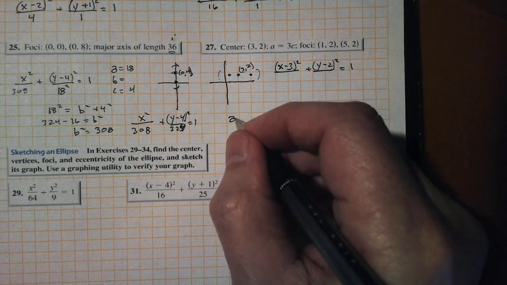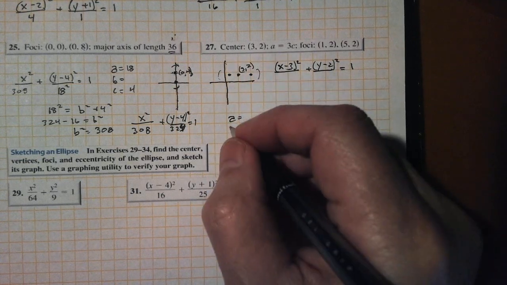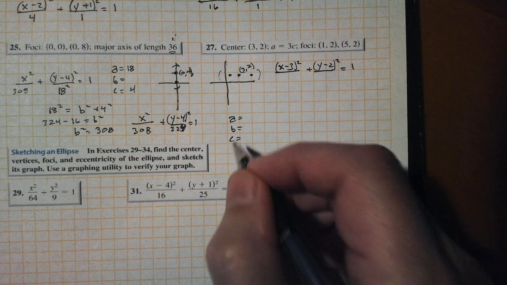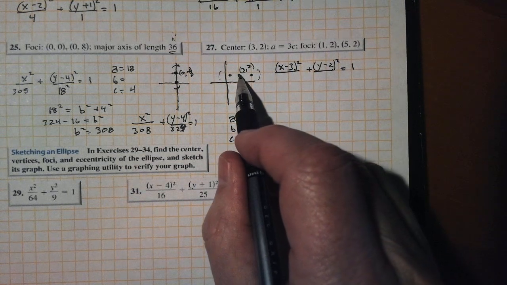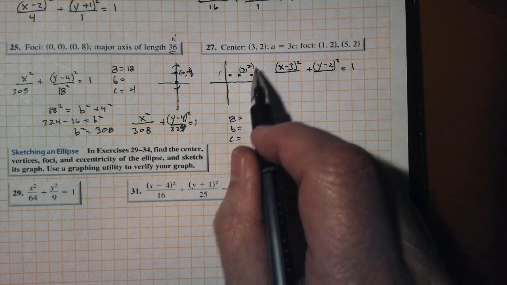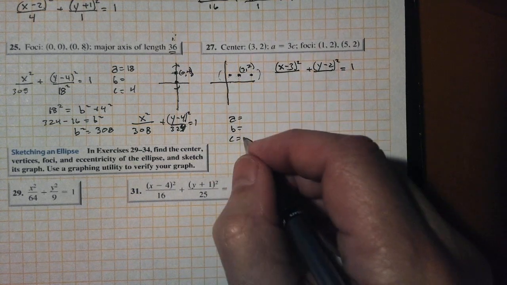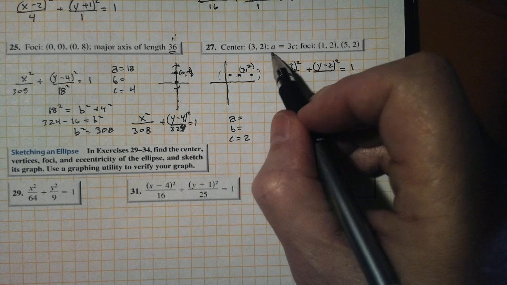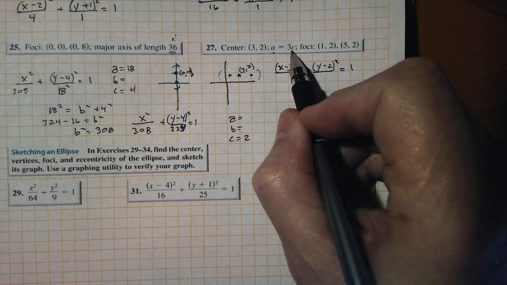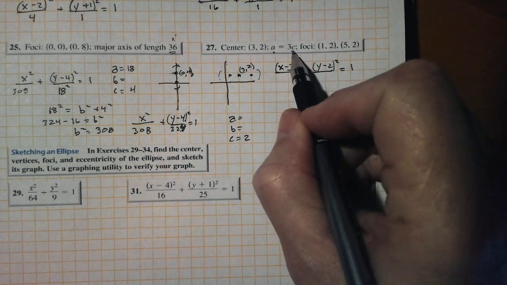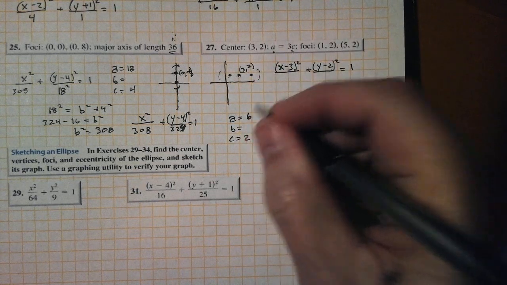What do I know? A, don't know it yet. B, not sure of it, but C is the distance from the center to the focus. From 3, 2 to 1, 2, it's a step of 2. Oh, and A, how convenient. A is 3 times C. A is 3 times 2. A is 6.